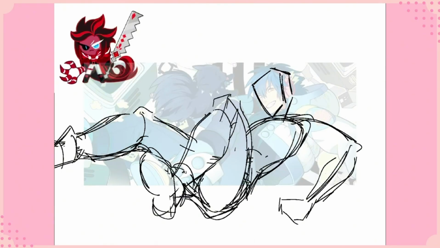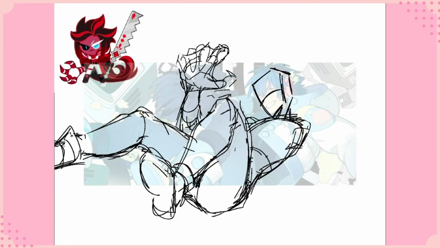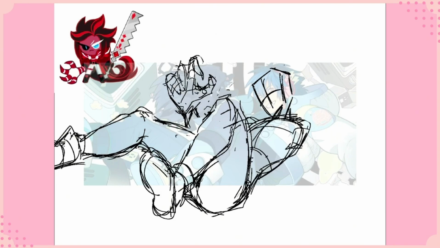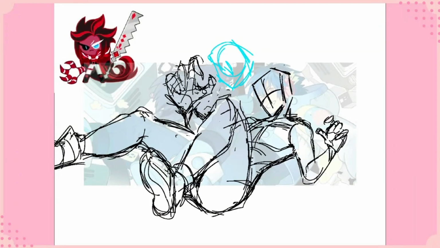Okay, so my original idea wasn't that far off from what the final product looks like. I honestly am kind of proud of how close I was to the idea I envisioned in my head. The only, I guess, difference is I wanted to have more going on, layout wise.